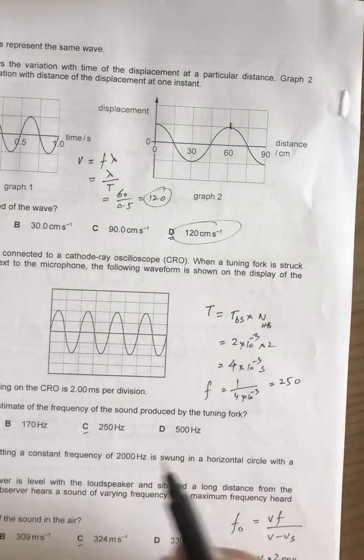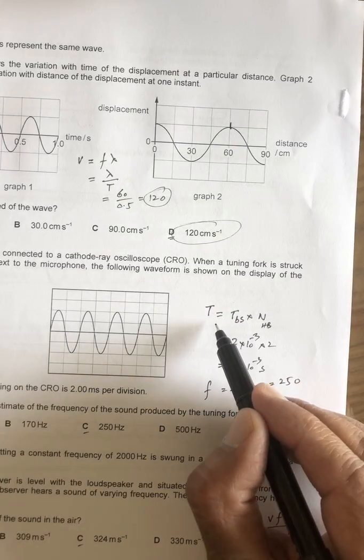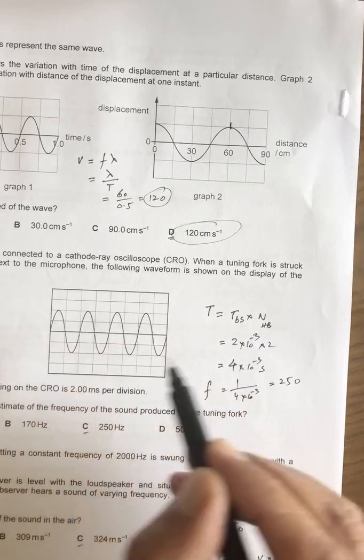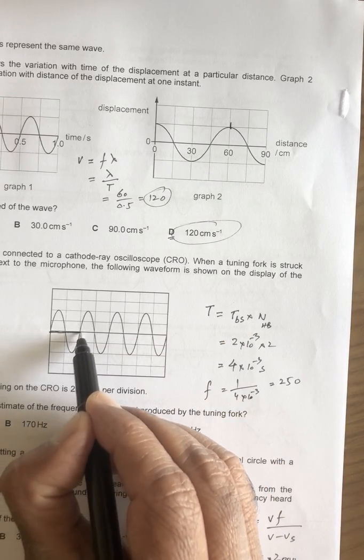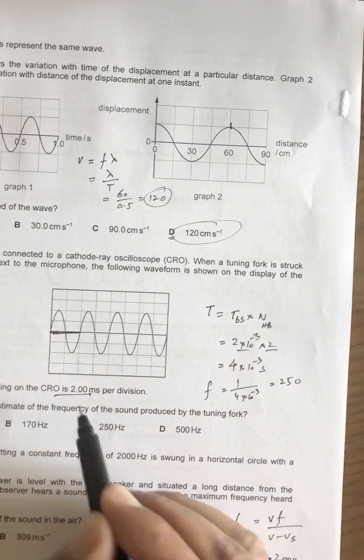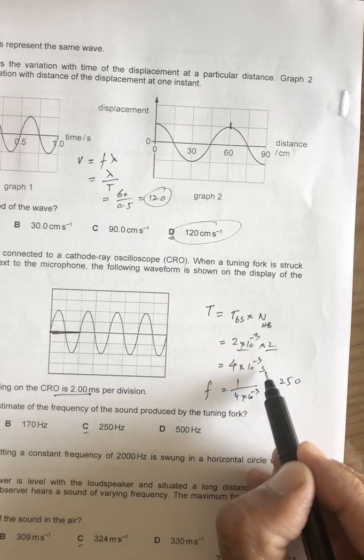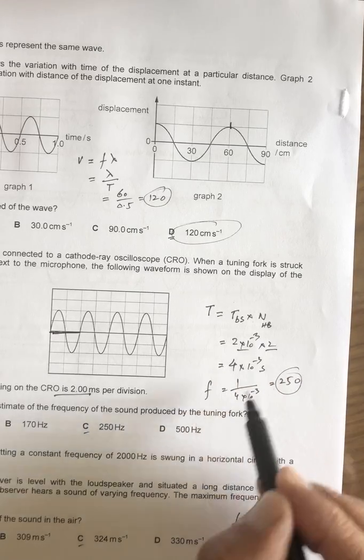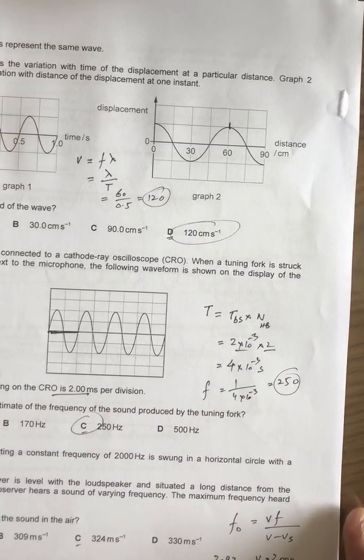Next question 22. In this wave, the time-base setting is multiplied by the number of horizontal boxes. One wave is completed in 2 boxes, so 2 multiplied by this time-base setting. So it is 4 into 10 power minus 3. Frequency is 1 over this, so it becomes 250. So C is the answer.